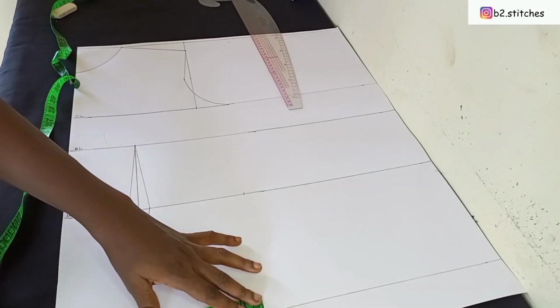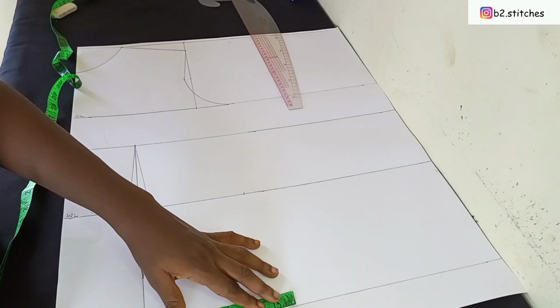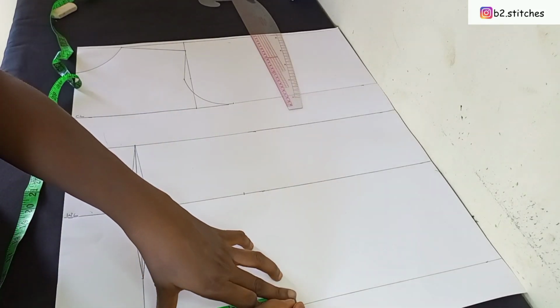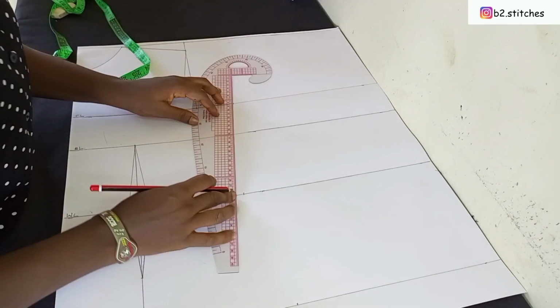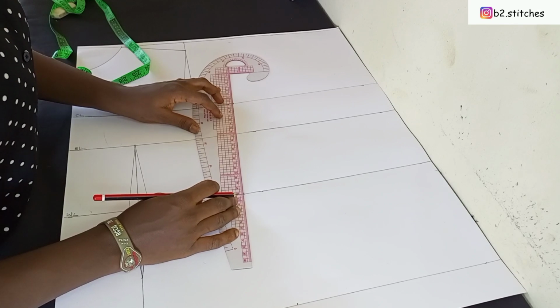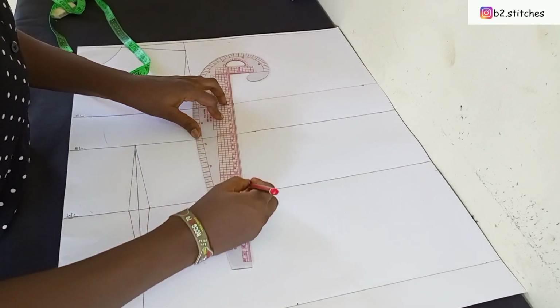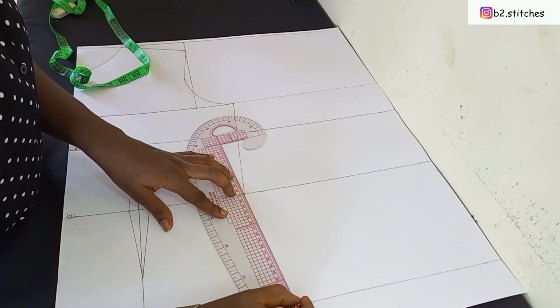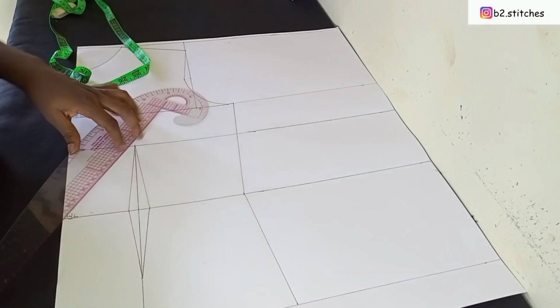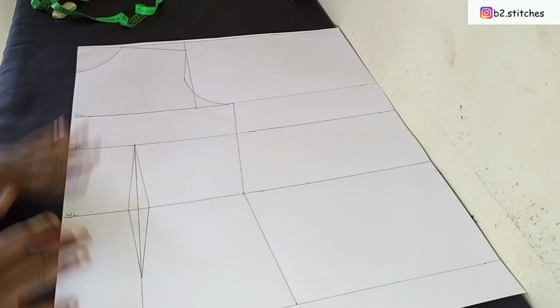So I'll come down to the top length. I'll divide our hip measurement by 4 and I'll mark the point over there. So I'll join those points together like so to give us the shape of our bodice. Okay, you can see what we have. Our basic bodice is ready.